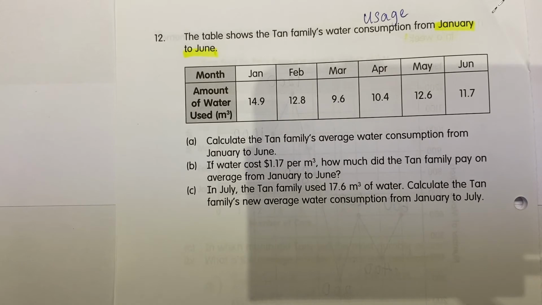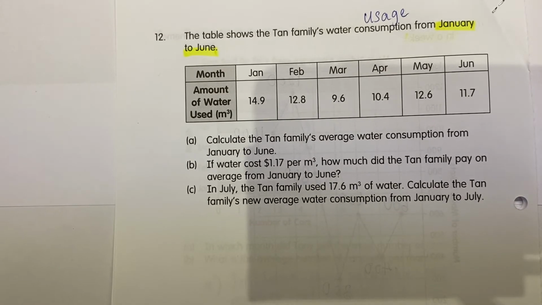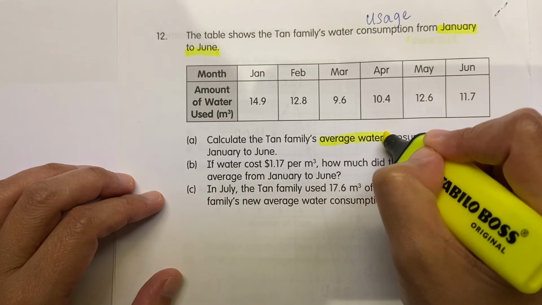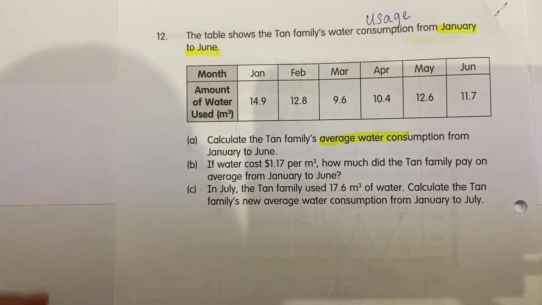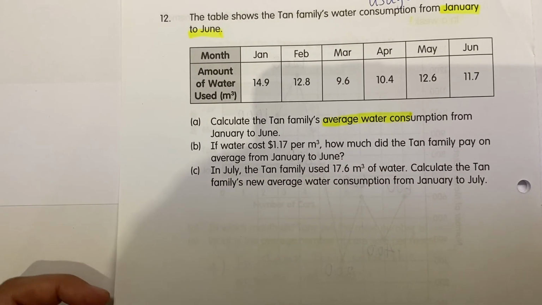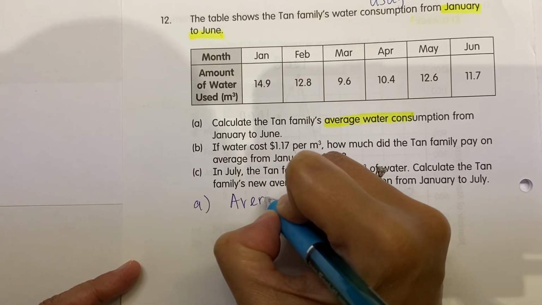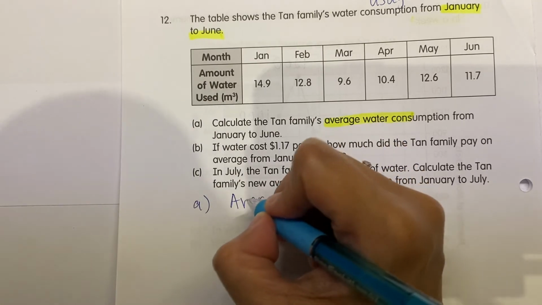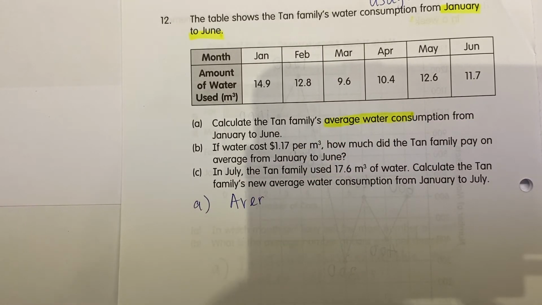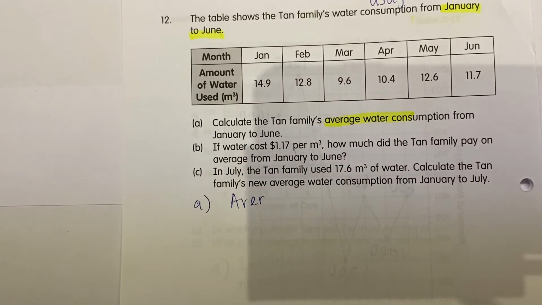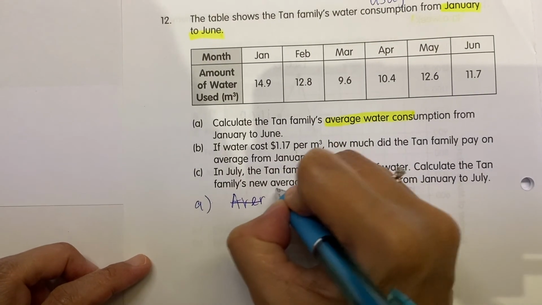Now, they want you to calculate, part A, the Tan family's average water consumption from January to June. So average again means for 1 month. Before you find the average, I would first find the total. So just write down total first.